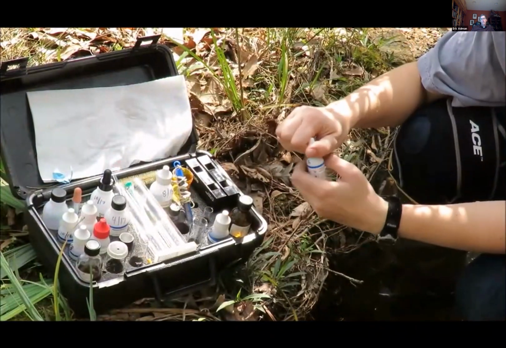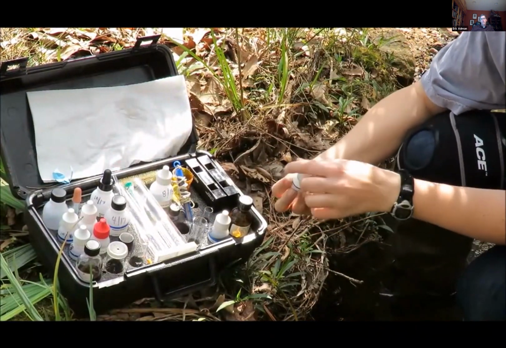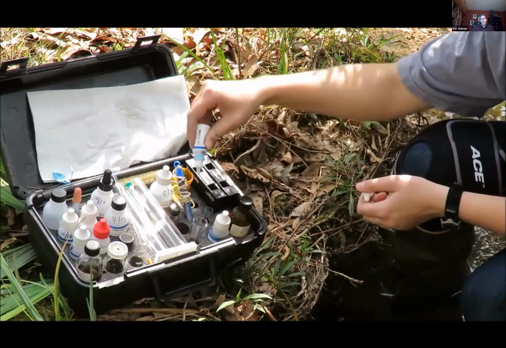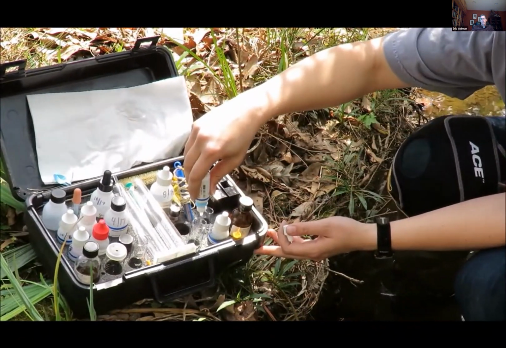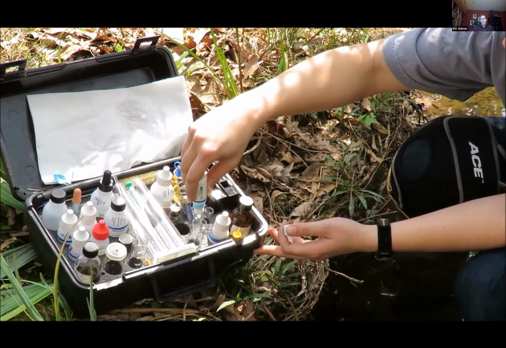Locate the hardness reagent number 5 bottle. Add 5 drops to your sample and mix. When dispensing the reagent, take care to hold the dropper bottle vertically. This ensures uniform size drops.